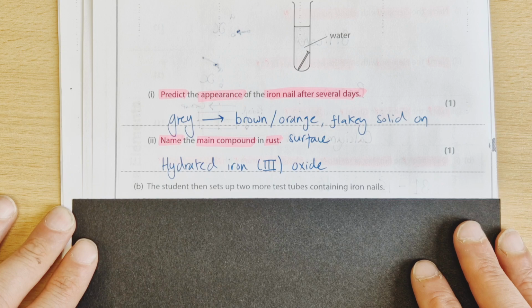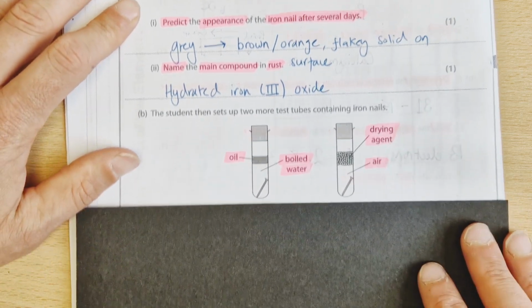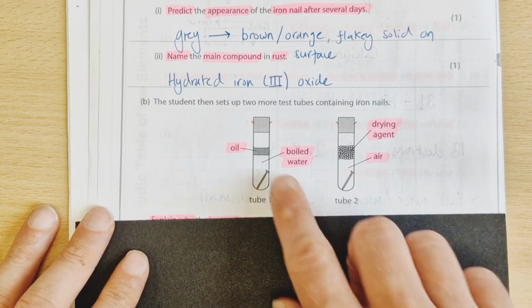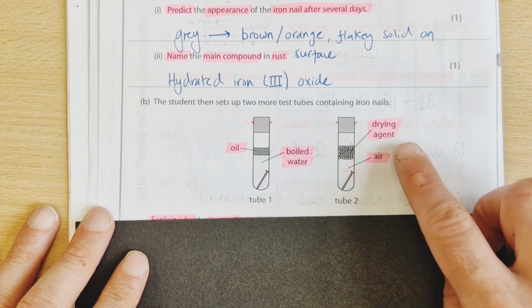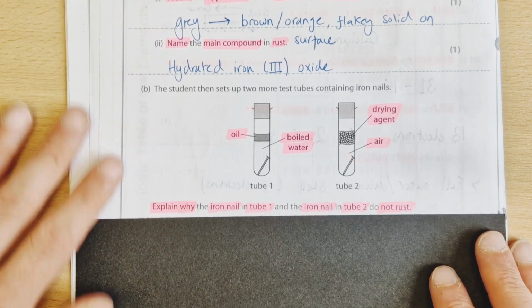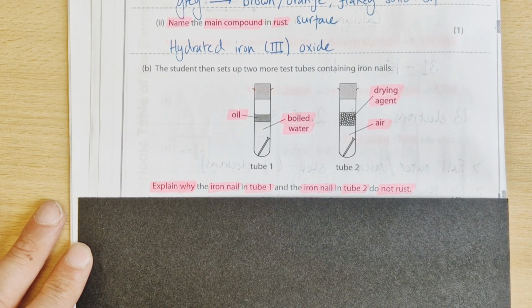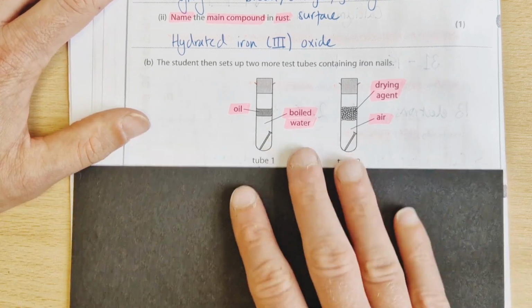The student then sets up 2 more test tubes containing iron nails, as shown by the pictures here. One in boiled water with an oil layer above, and one with a drying agent present and no water at all. We have to then explain why the iron nail in tube 1 and the iron nail in tube 2 did not rust for various reasons. Let's look at tube 1 first of all.